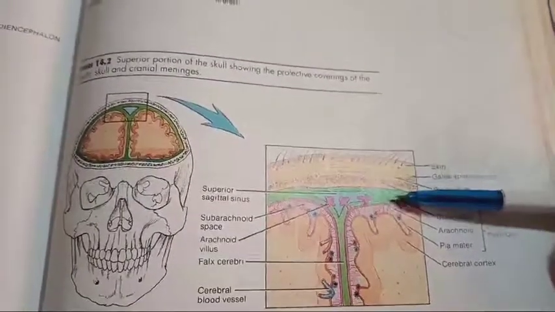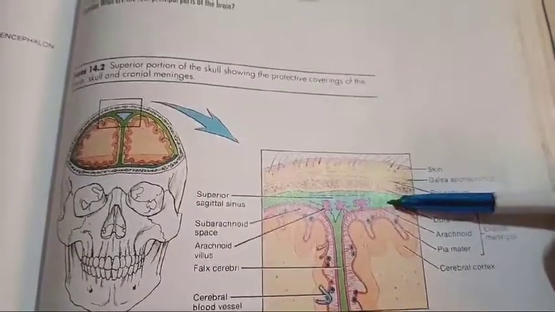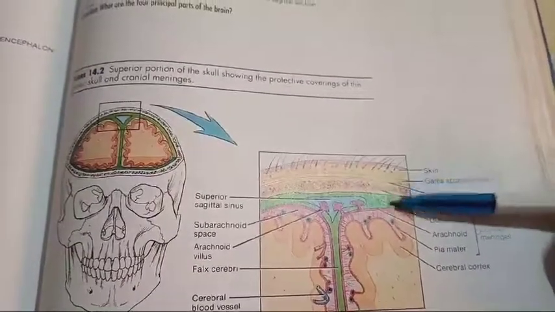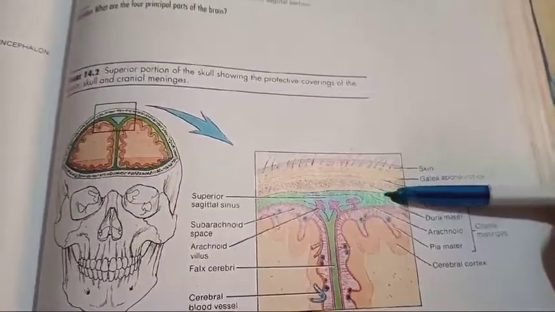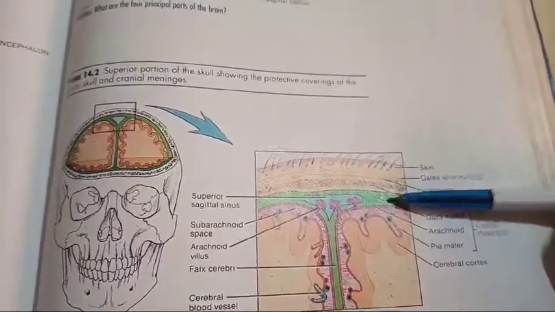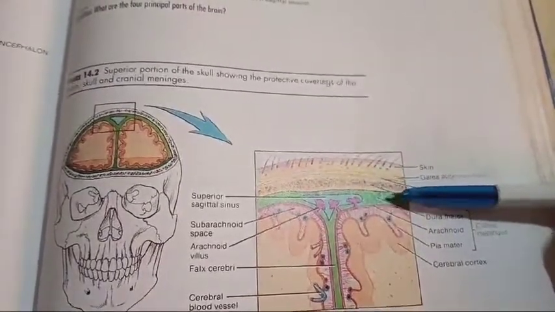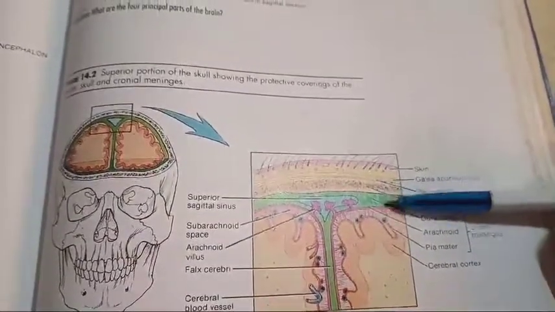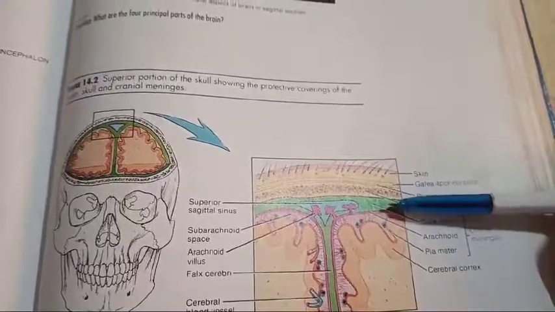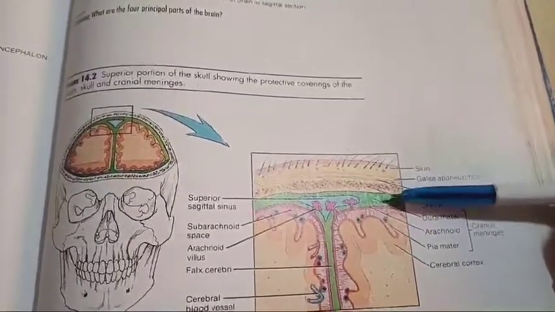Those spaces are called potential spaces. Usually there is no space between these two layers, but in some disease condition, these two layers develop a space in between, and these are called potential spaces.